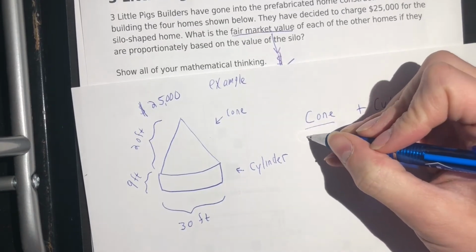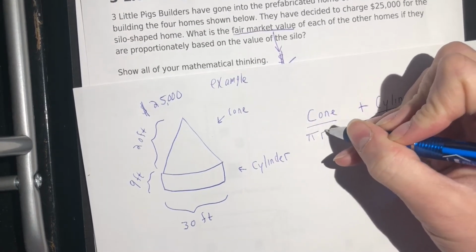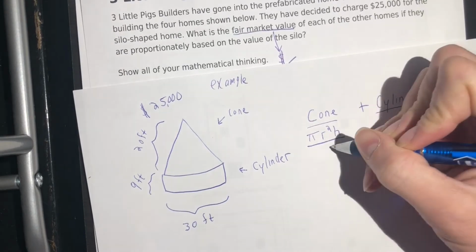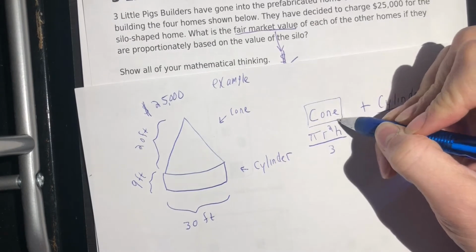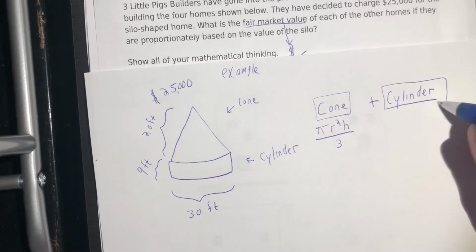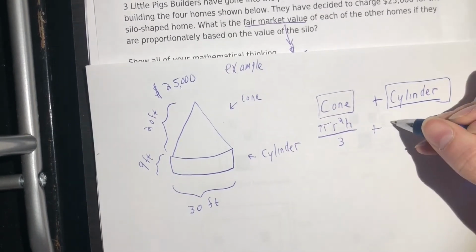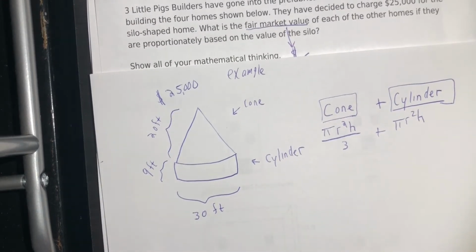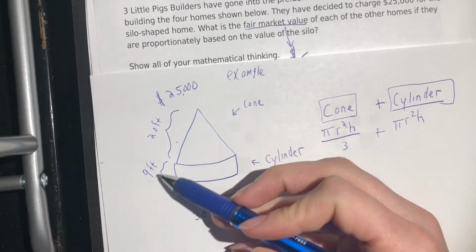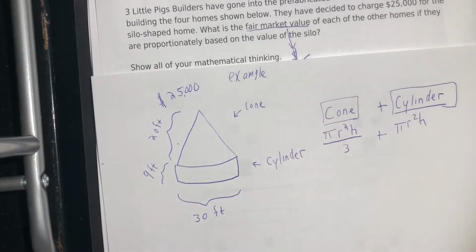So my cone formula, pi r squared height over 3. Remember, it's radius, not diameter. And my cylinder is pi r squared height. Now keep in mind, there's 2 different heights because the cone and the cylinder have different heights.